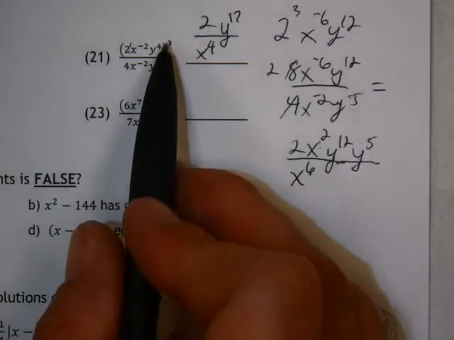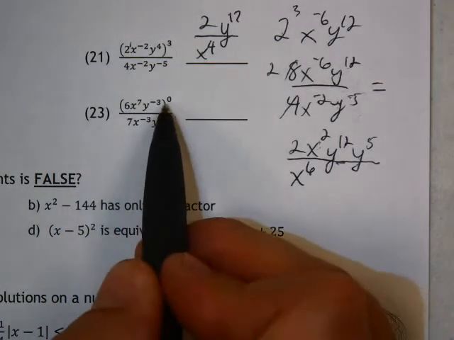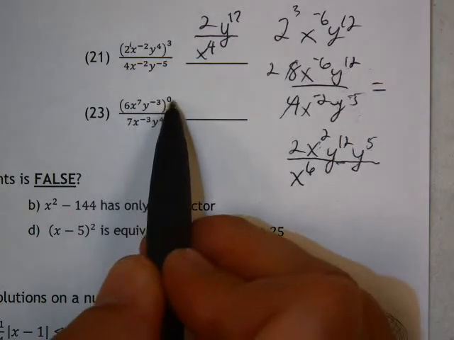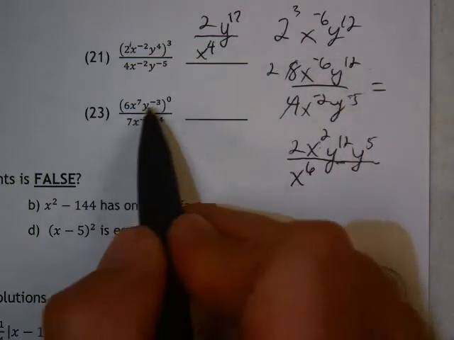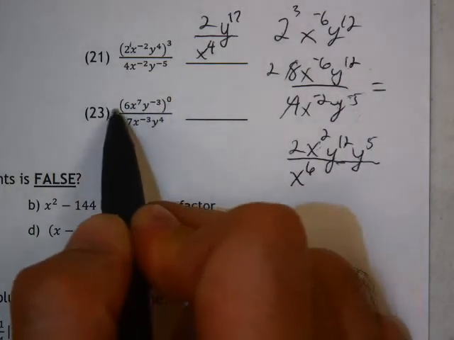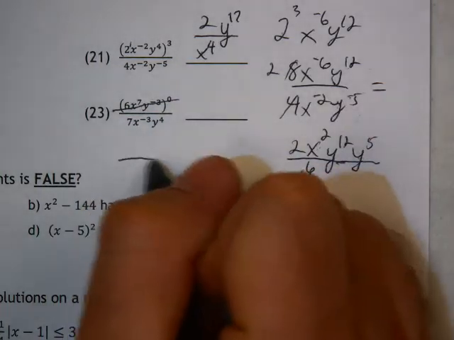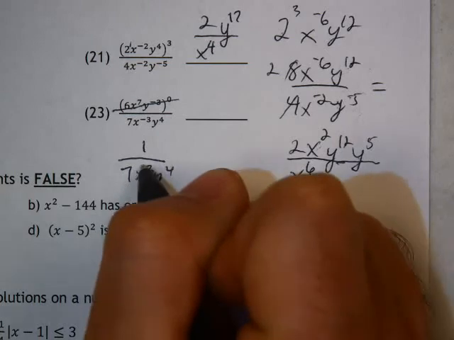Now 23. Same idea. Here we start with the parentheses with the cube. On 21 we cubed everything. We'll start with the parentheses again here, but notice that it's to the 0 power. And remember that anything to the 0 power is 1. So what we get to do here, the 0 actually makes it a lot easier. We get to cancel the whole thing on the top. It just leaves us with 1 over 7x to the negative 3, y to the positive 4.